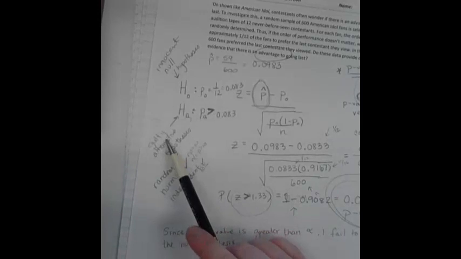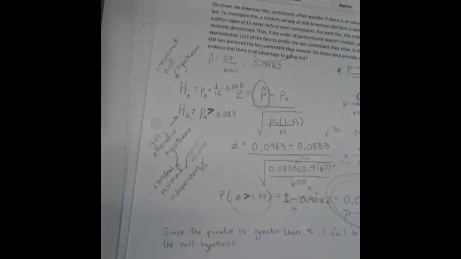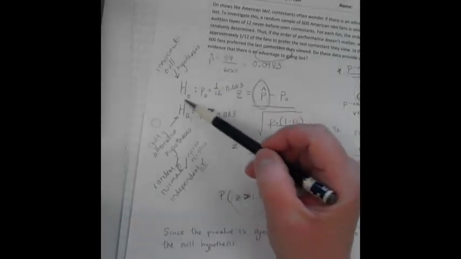If you don't prove them guilty, are they necessarily innocent? No, but you failed to prove them guilty. So this is the same type of thing. You're not going to accept anything. You're either going to reject the null hypothesis, if you get a number that's really, really small, because you're saying there's no way that could possibly have happened, or you're going to fail to reject.